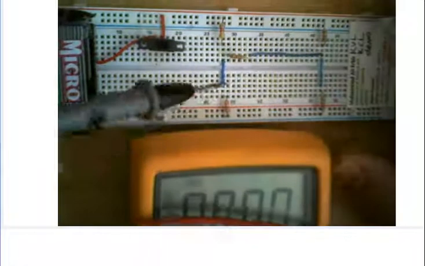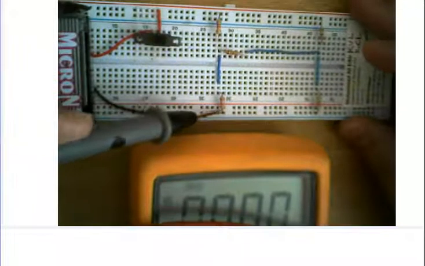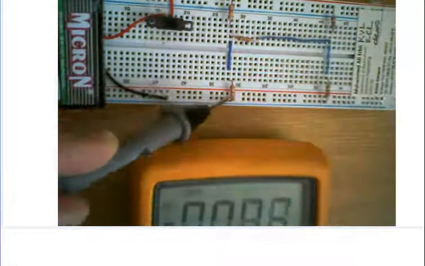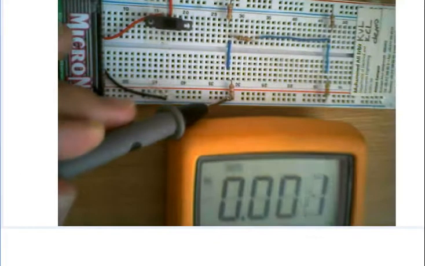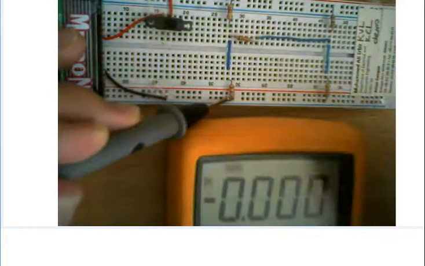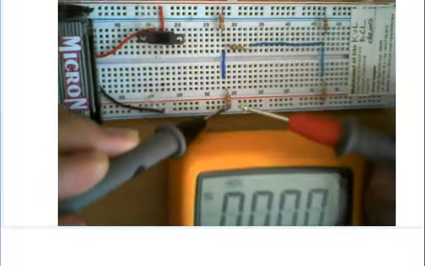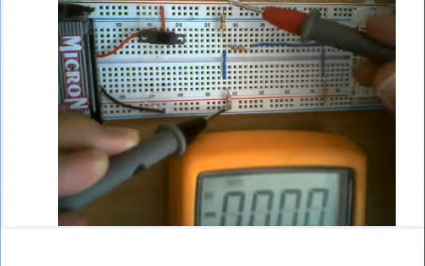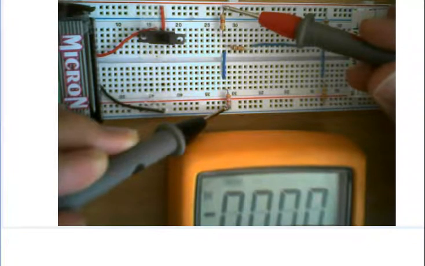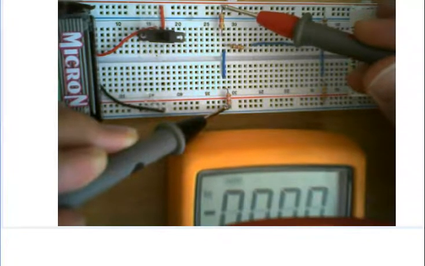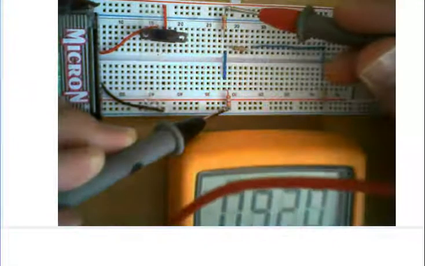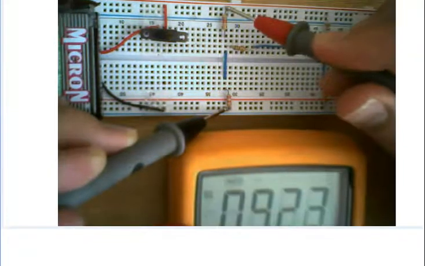I should touch it to the negative terminal, and I should touch the red probe to other points. For example, this is E1. I cannot read any voltage because my switch is off. I should turn it on. Now it's on, and I can read the voltage of that point.